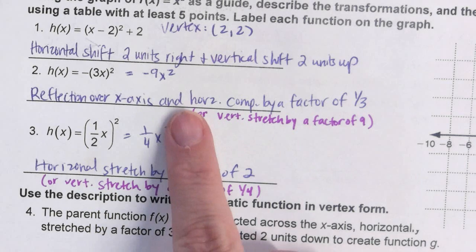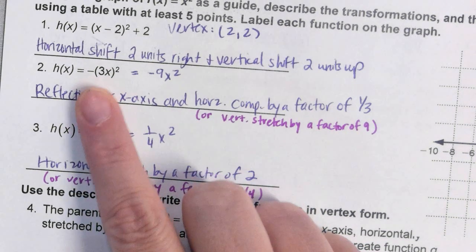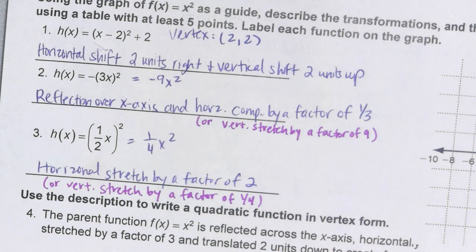And then you said you had the horizontal compression, right? But was your factor not 1/3? No, I think I just got confused between the reflection on the x and the y. Oh, okay. If the negative was inside the parenthesis, then it would be the reflection over the y? Yes. But for both of those, if you simplified it, you are going to have the reflection over x on the outside. Okay, good. All right, other questions from you on the transformation part?